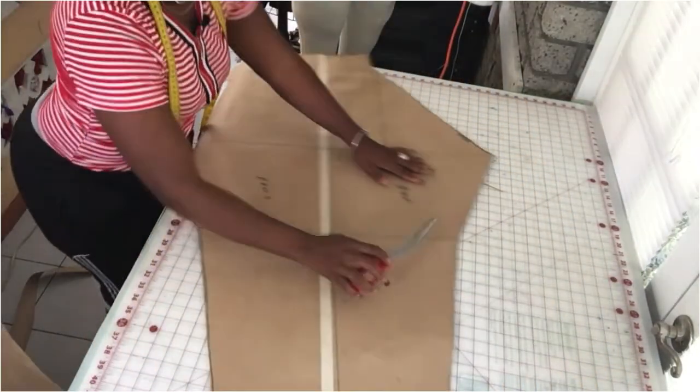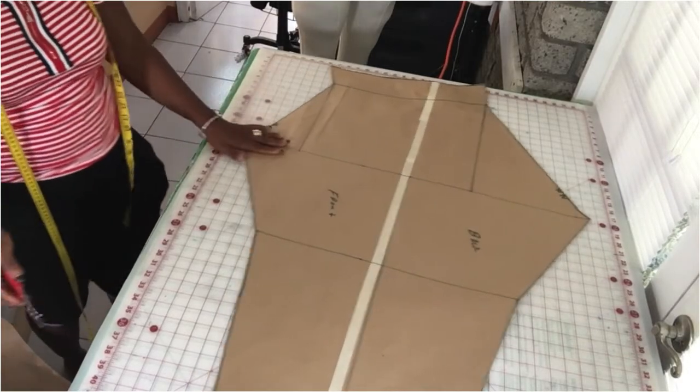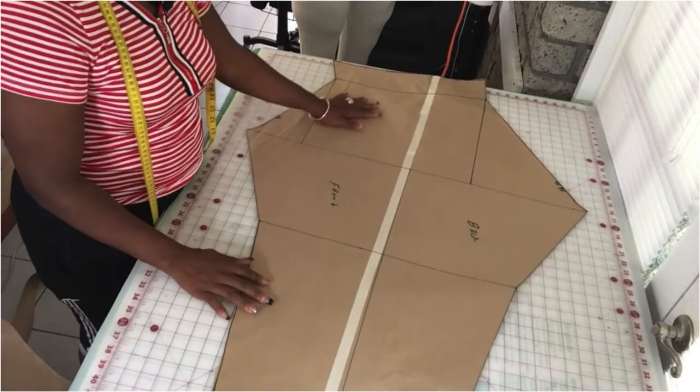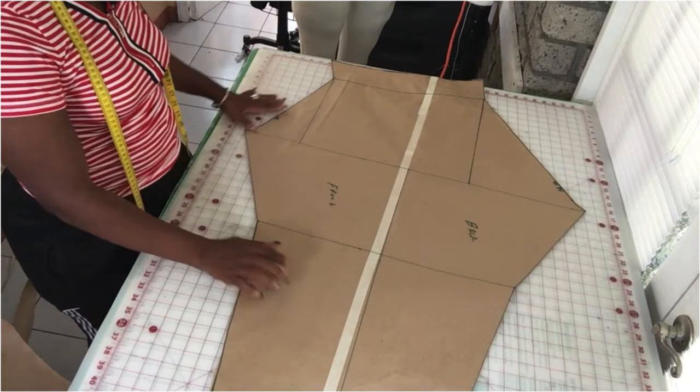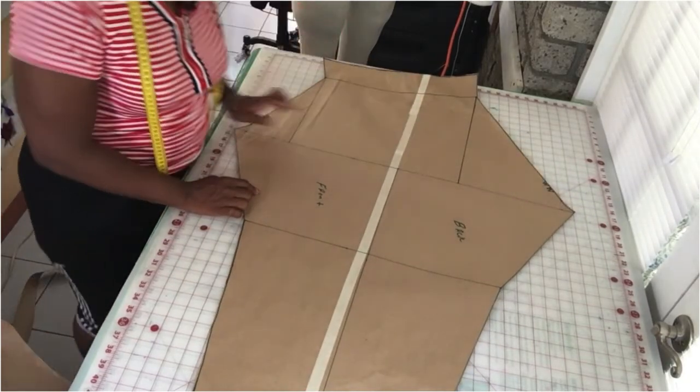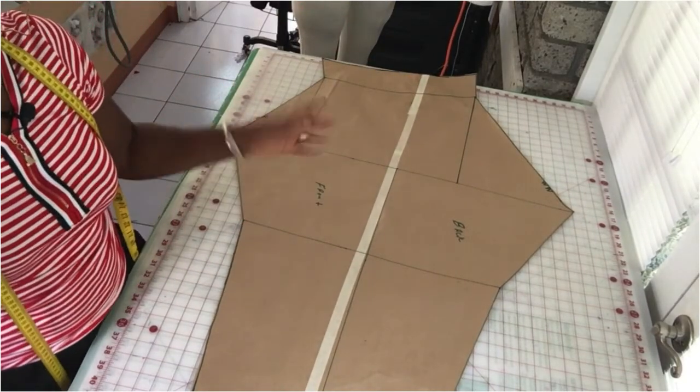When you finish, you're supposed to have all these here as your leggings. So this is the back, this is the front. So now we're going to cut out the fabric from this.